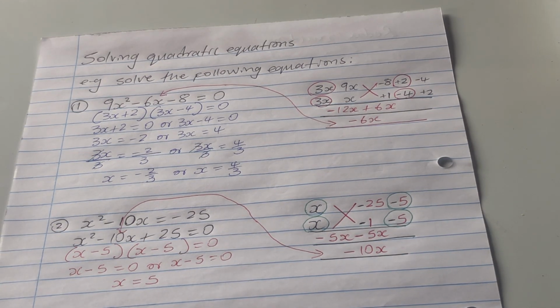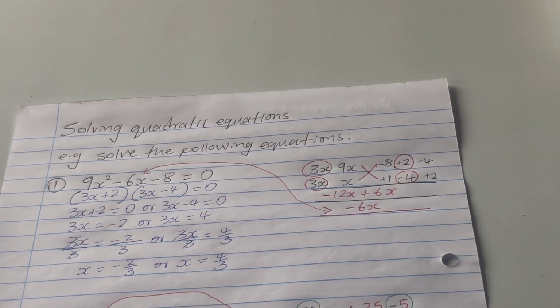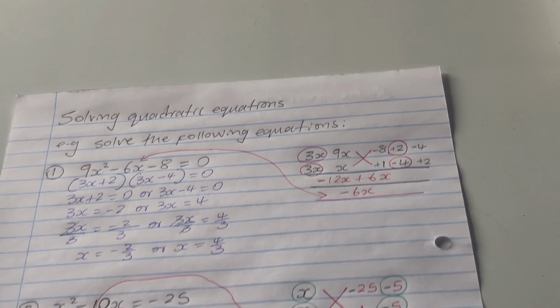Let's look at the second example. x squared minus 10x equals minus 25. Then you take this minus 25 to the left-hand side. If you do that, it becomes positive. Now I have x squared minus 10x plus 25 equals 0. Then you do what I've done in the first example.